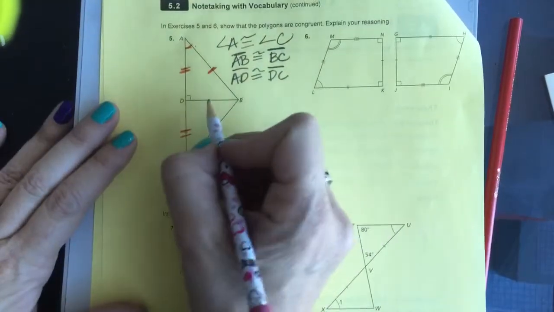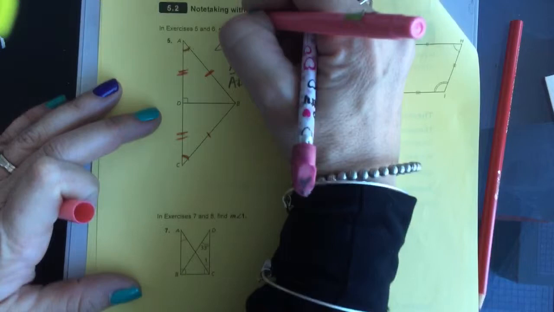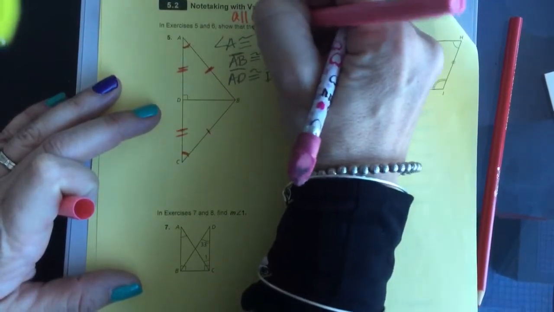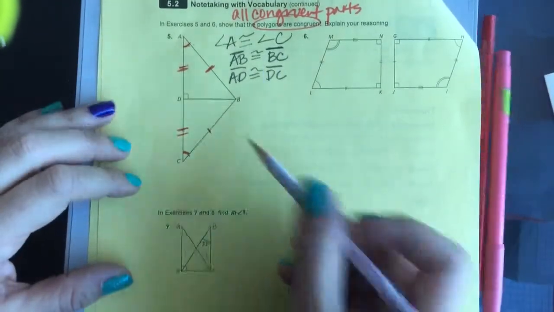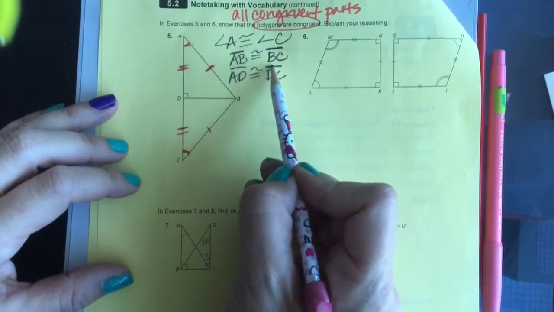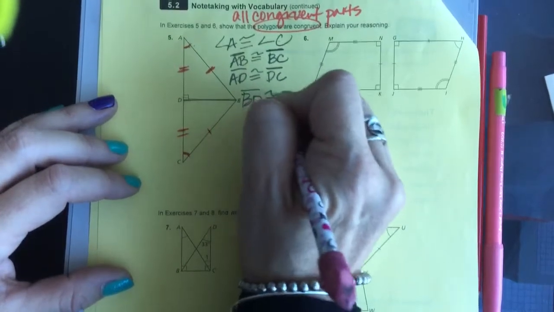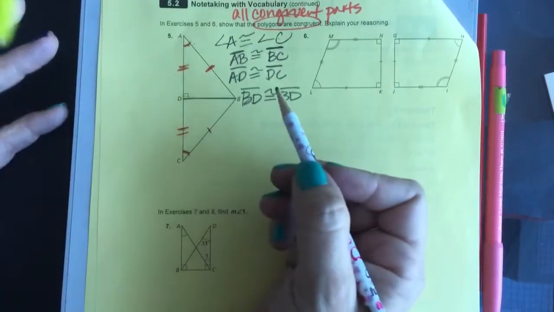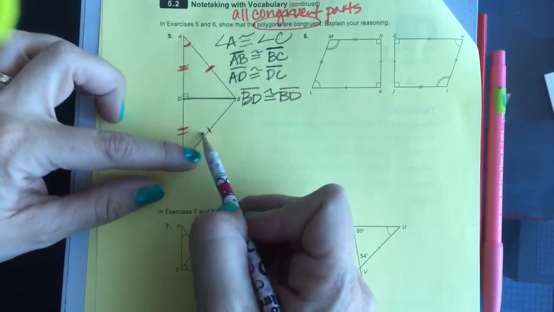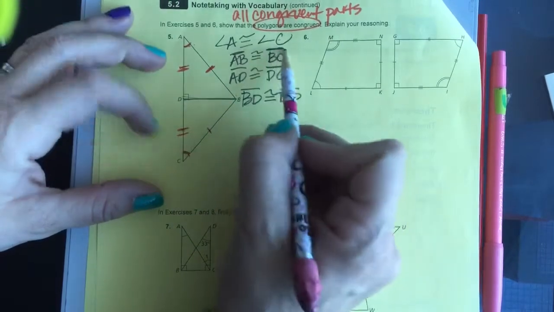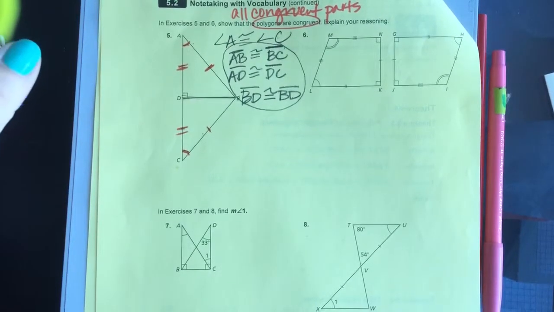Reflexive. Ooh. So you know what I want to point out here, you guys, and this might seem weird, because if we're going to show that these triangles are congruent, we've got to have all congruent parts. And in a triangle, the parts are going to be 3 angles and 3 sides. Right now I've got 1 angle, 2 sides, but this is what I want to talk about right here. BD is the same as BD. Because, and I'm talking about it in 2 ways because it's on 2 different triangles. BD is on this triangle, BD is on this triangle. So there's my 3 congruent statements for sides.